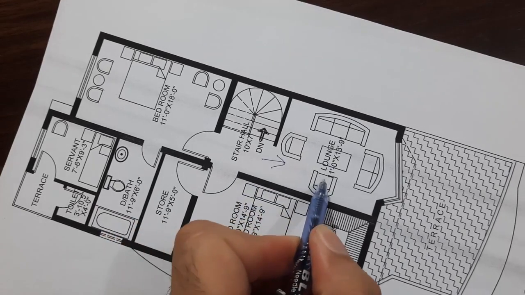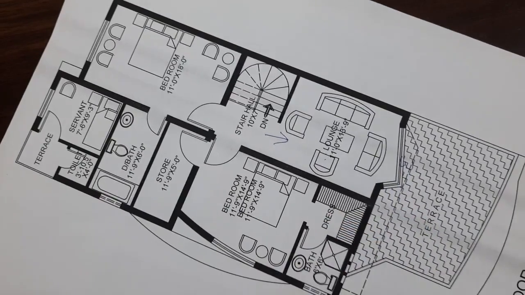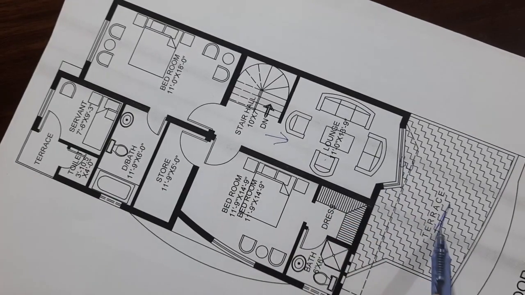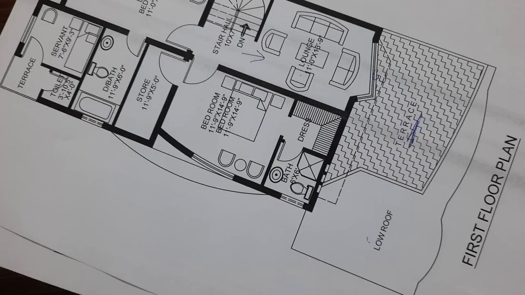Size is 11 feet by 13 feet 9 inches. Guys, you can see this is its window. This is the projection side. This is a terrace on the top of the drawing room. Next, you can see here this is a low roof, which is on the top of this car porch.